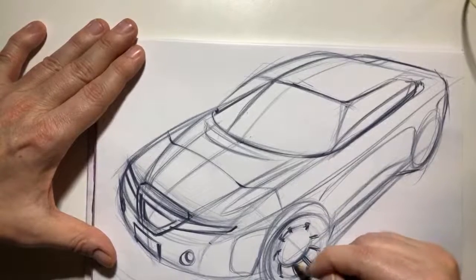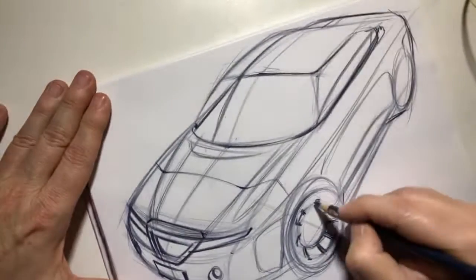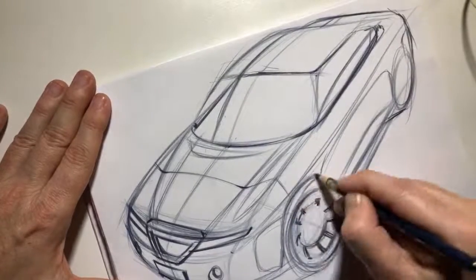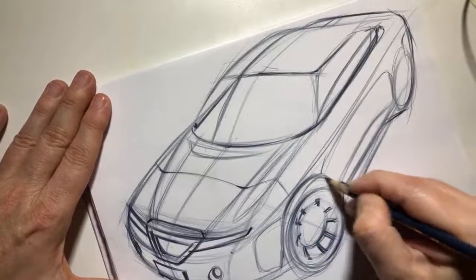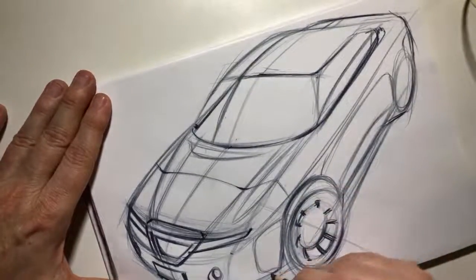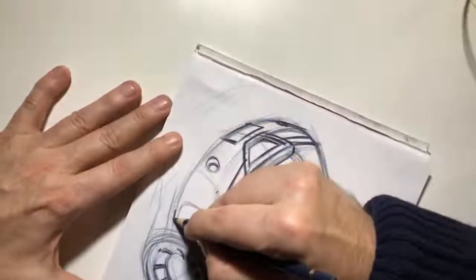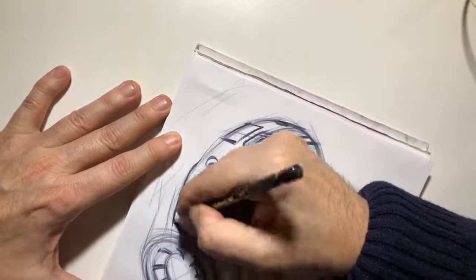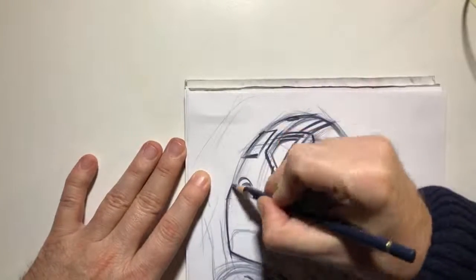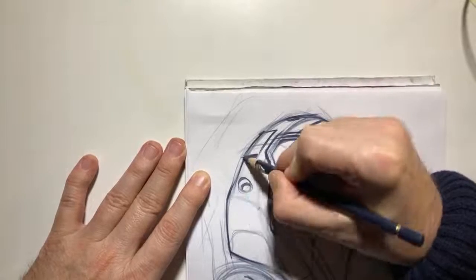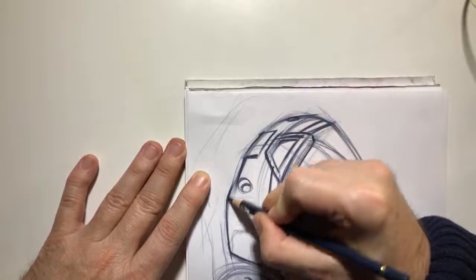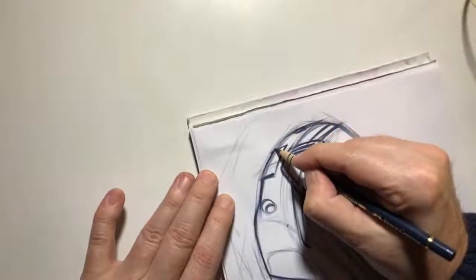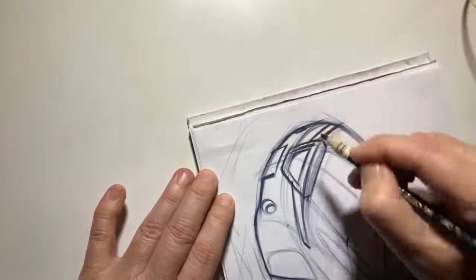Okay. All right, so we also have an indication for our wheel. Now I'm making a little detail here at the bottom, as you can see, to make that bumper a little bit lighter.